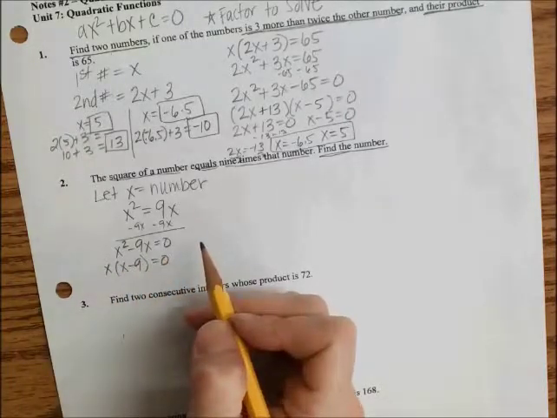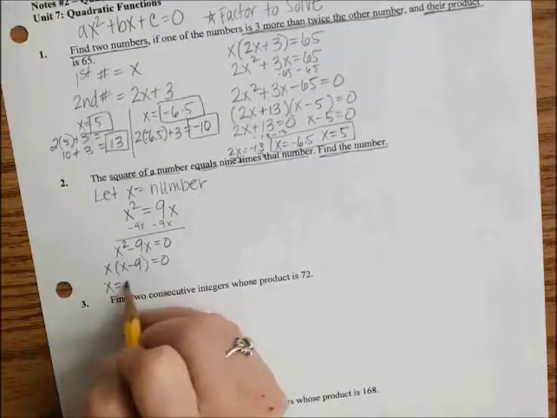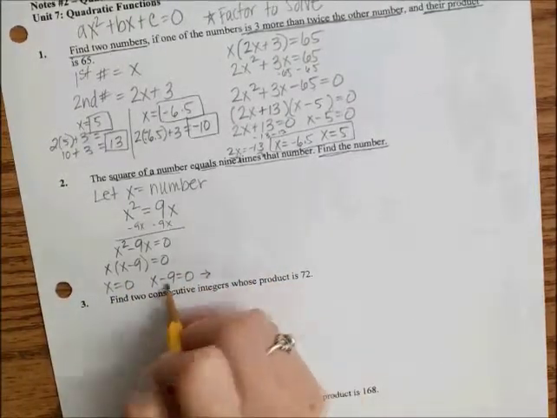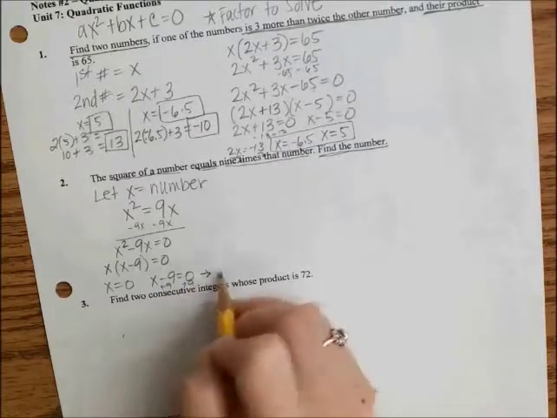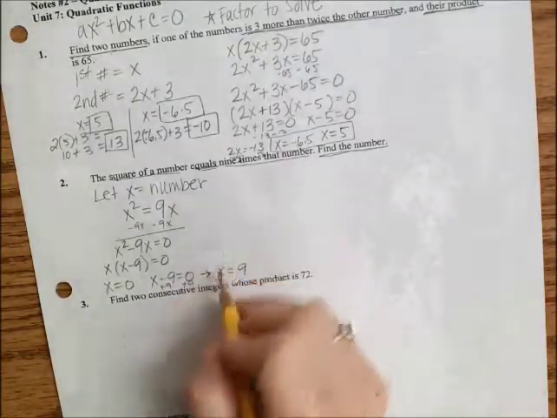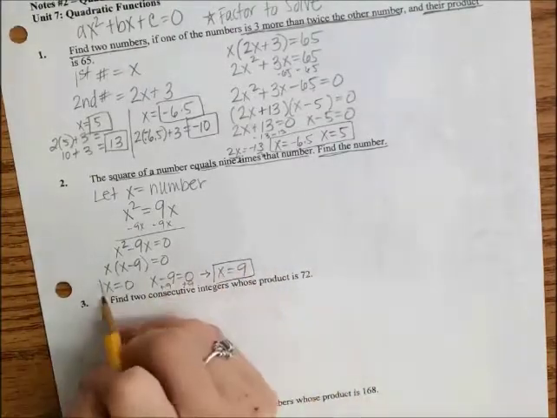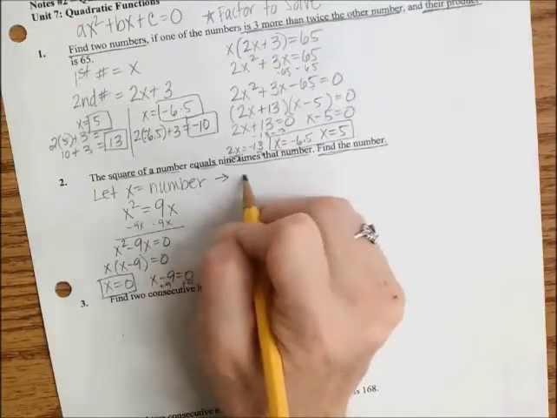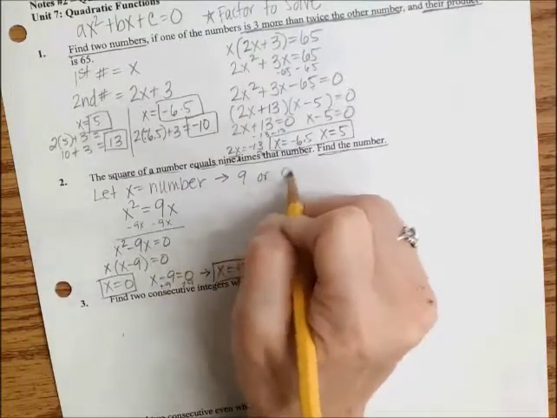Then we set each factor equal to 0. So x equals 0, x minus 9 equals 0, and then if I add 9 to both sides, I have x equals 9. So my answer is x equals 9 and x equals 0. Can also write it here as 9 or 0.